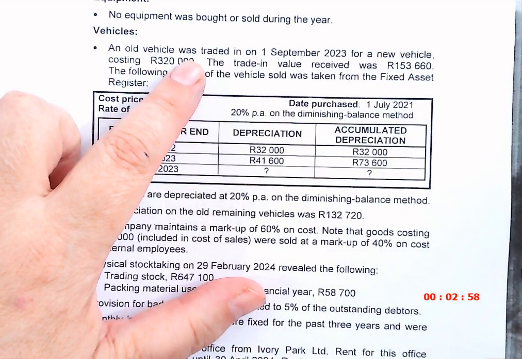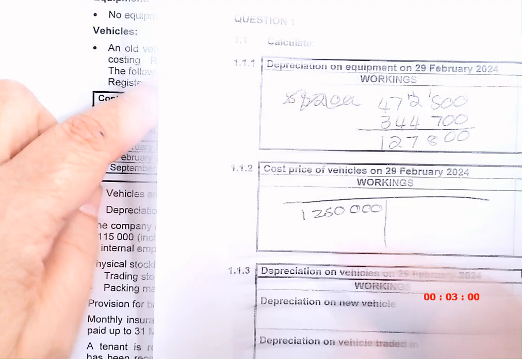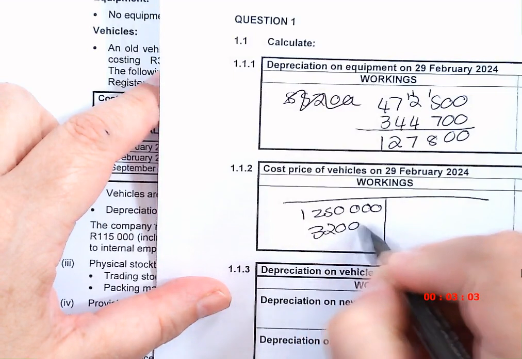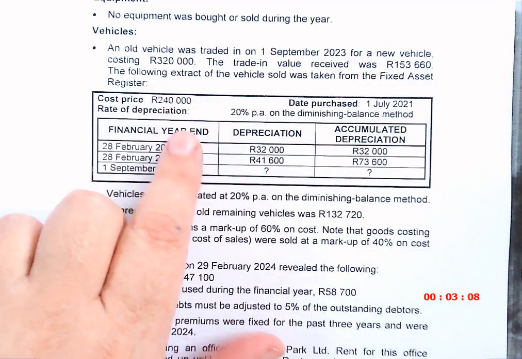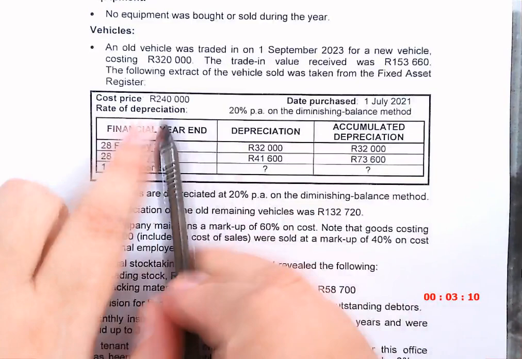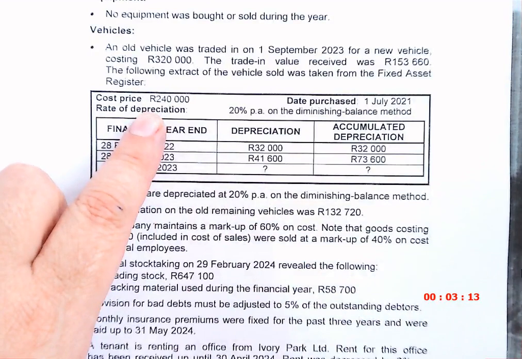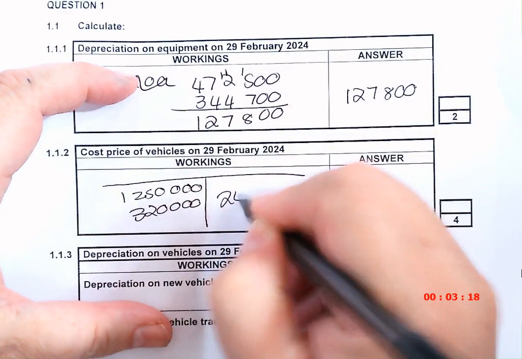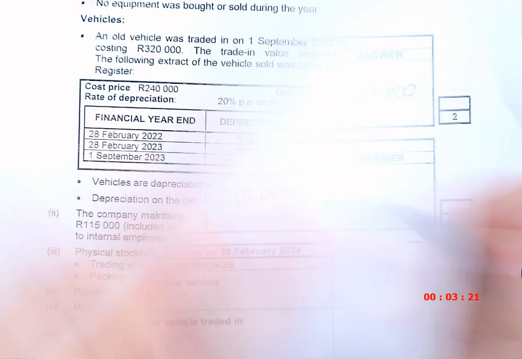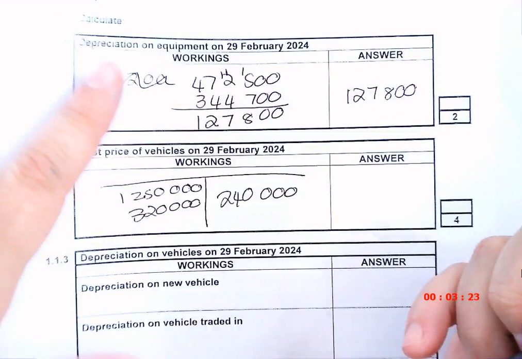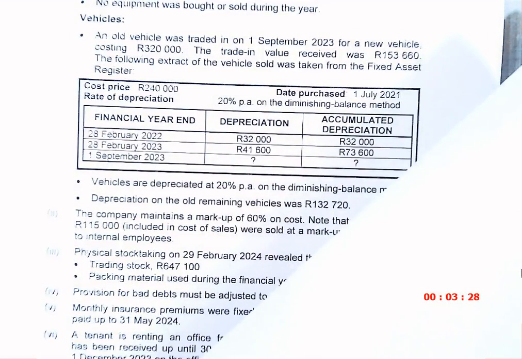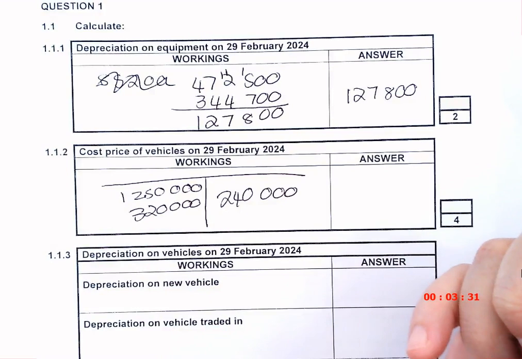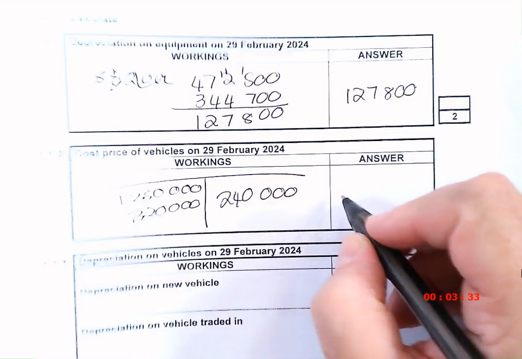Okay, so now let's see. A new vehicle was 320. Nee? The vehicle I traded in, they tell me nothing here, but I can see here the cost of the one I traded in was 240. So what was my answer? What's the value of my vehicles at the end of the financial year? Am I right? Am I wrong? My years are right. Eh? Okay, so what's my answer?